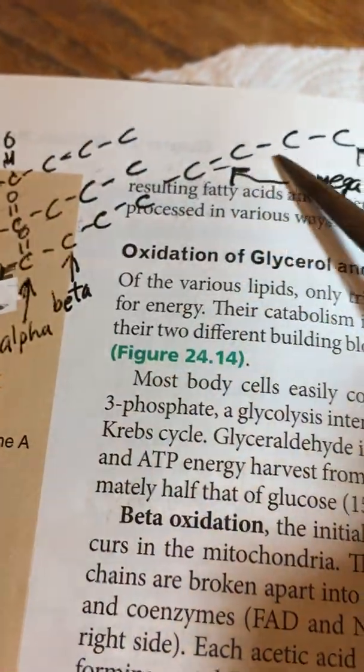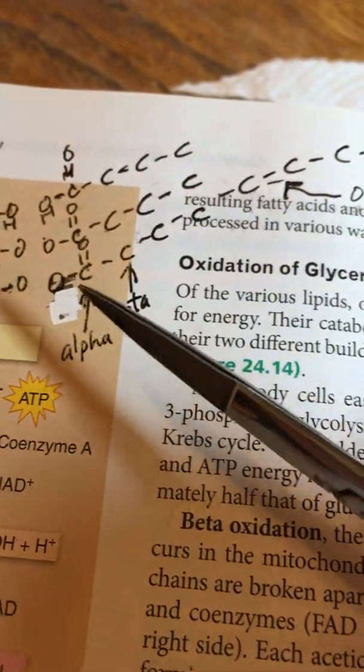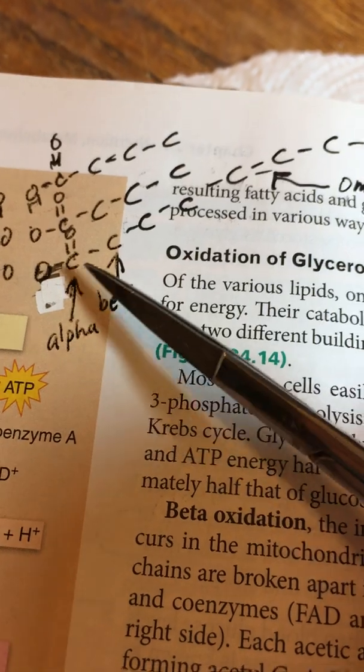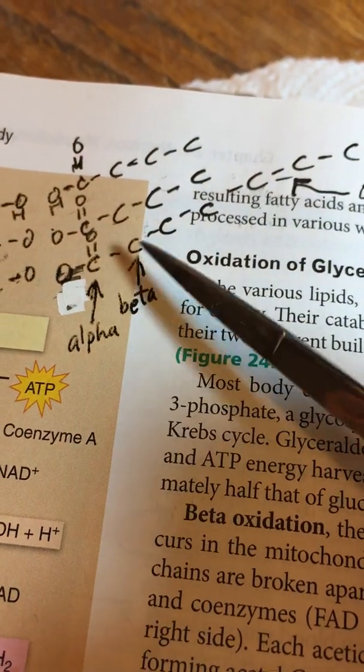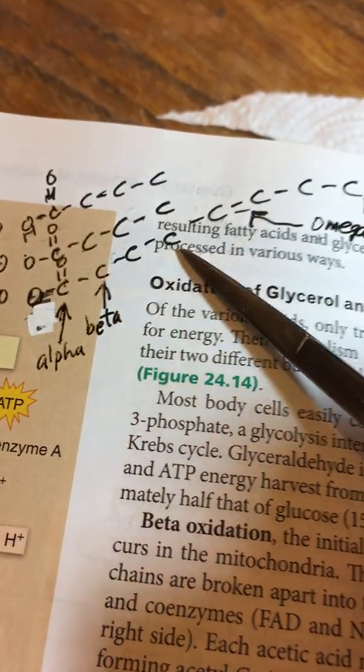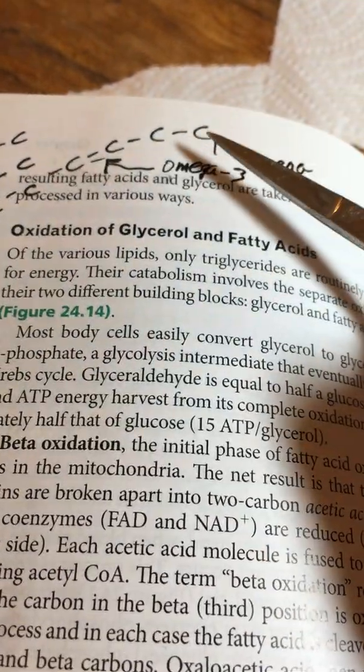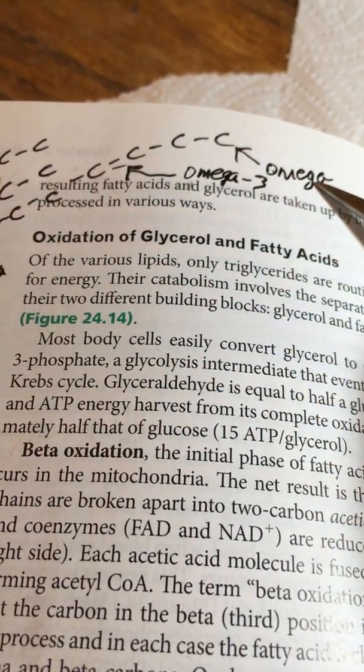Here I drew one all the way out. Okay, so here's my first carbon called the alpha carbon. Here's my second carbon called the beta carbon. Okay, if I go all the way to the end, we identify this conventionally as the omega carbon.